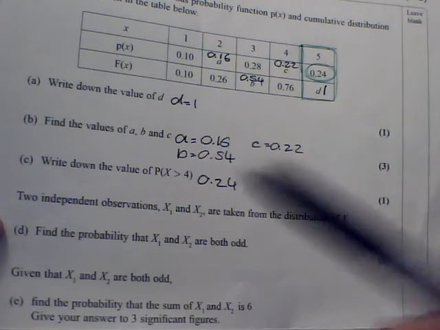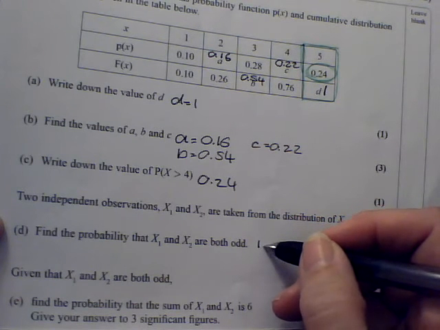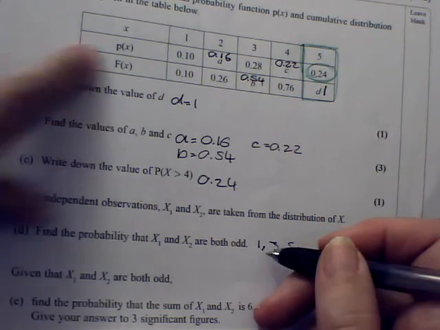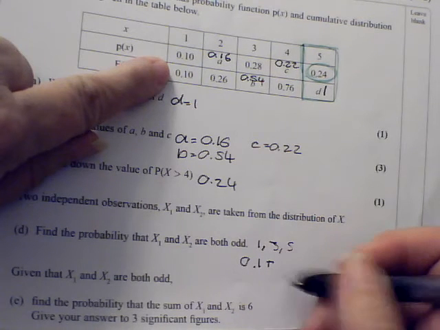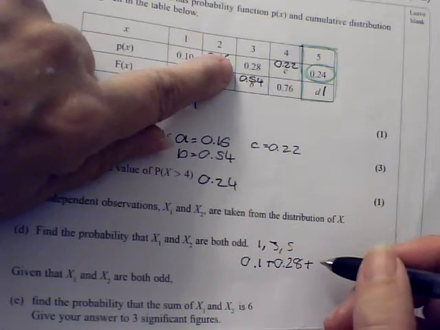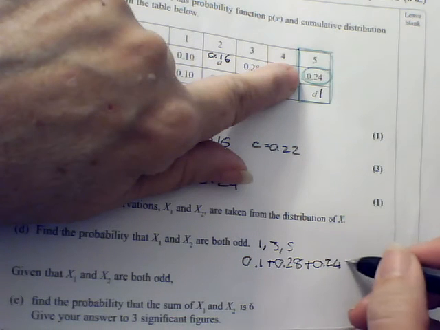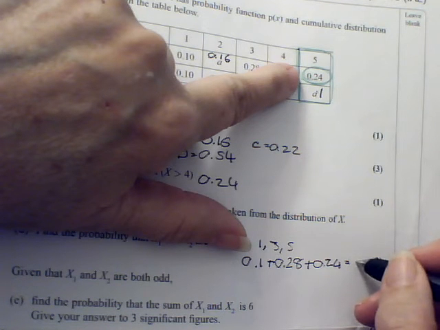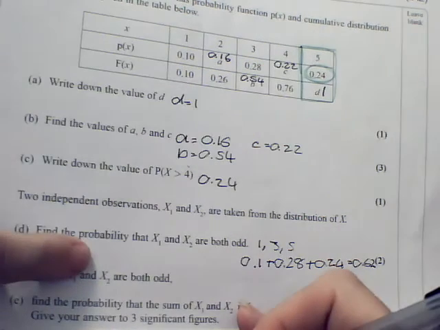Right, 2 independent observations, x1, x2, taken from here. And what's the probability that they're both odd? Right, okay, what is the probability that one of them is odd? There could be the value of 1, the value of 3, and the value of 5. So if it's 1, the probability is 0.1, plus 0.28, plus 0.24. Let's add those together. So 0.62 is the probability that one of them is going to be odd.